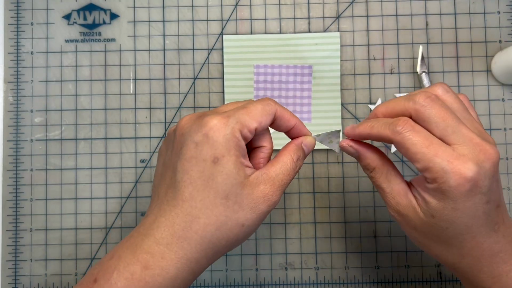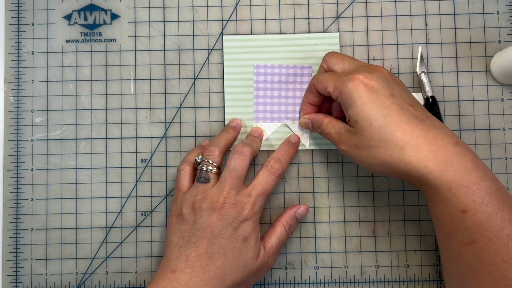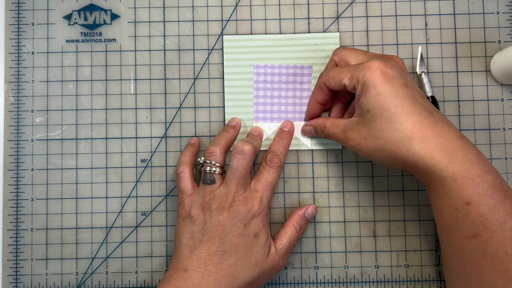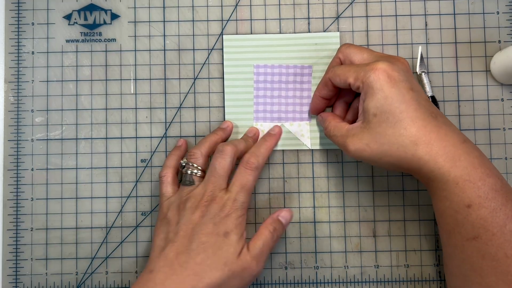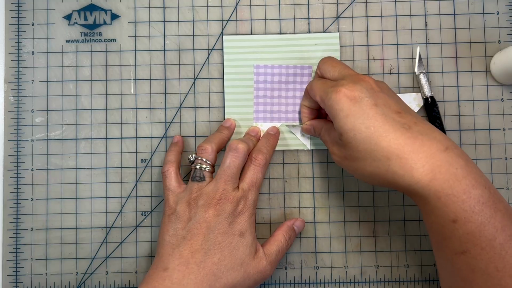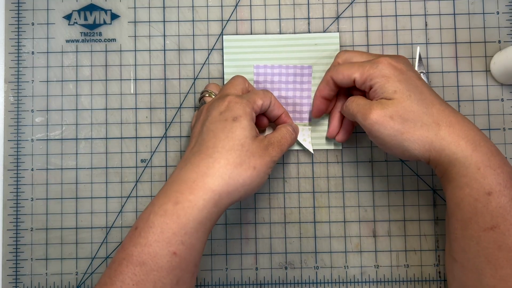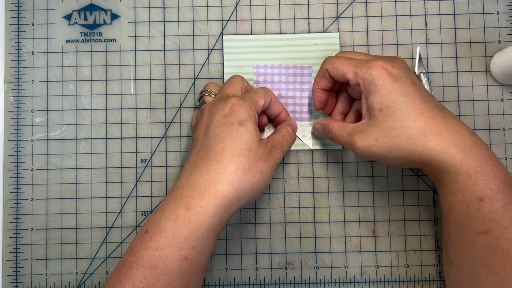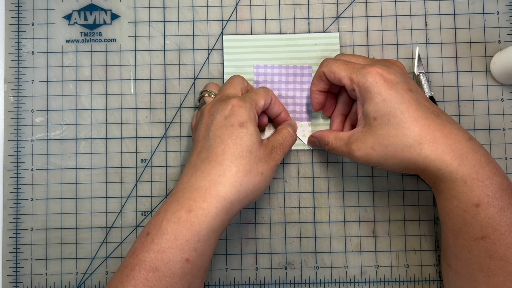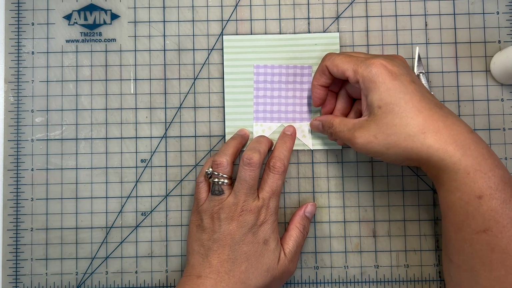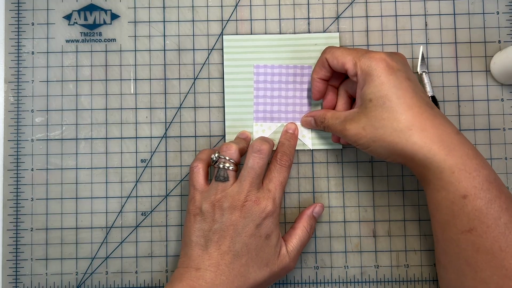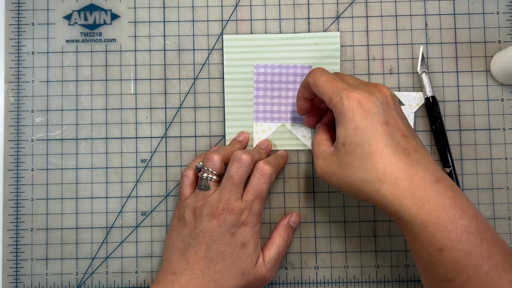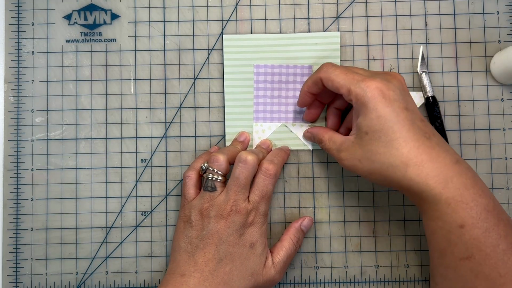Okay, so next one goes on here. Oh, come on. I just line it up on the edge of this. Of course, that's not what I'm doing.